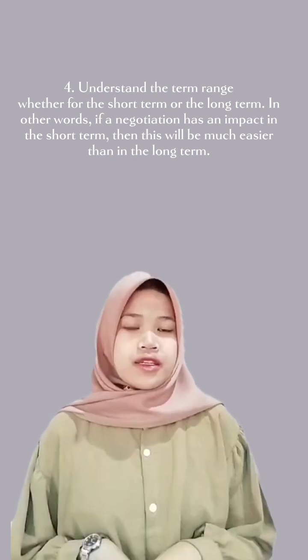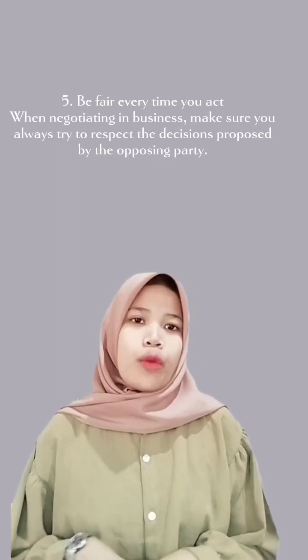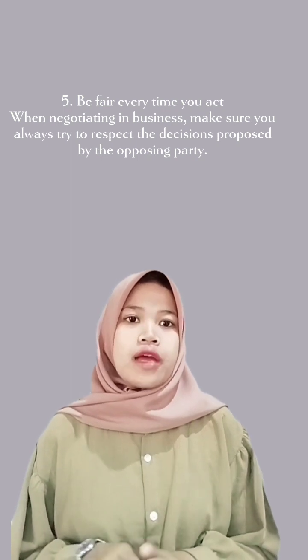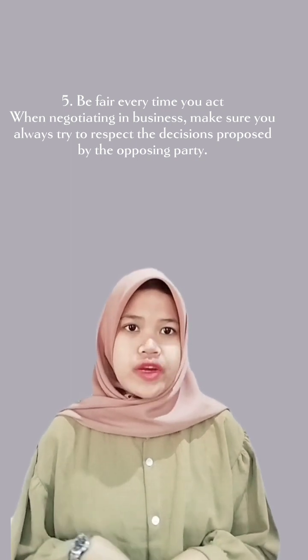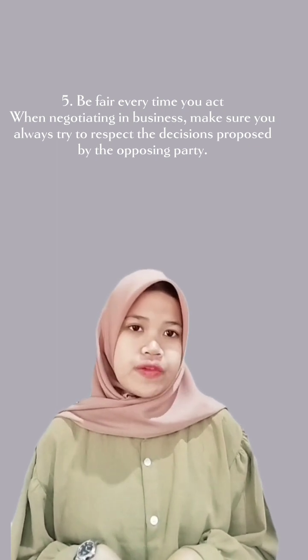And the last is beware every time you act. When negotiating in business, make sure you always try to respect the decision proposed by the opposing party.